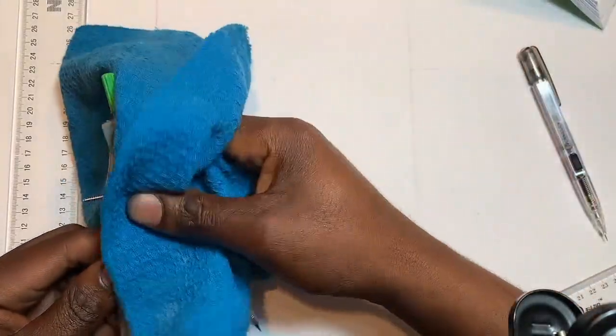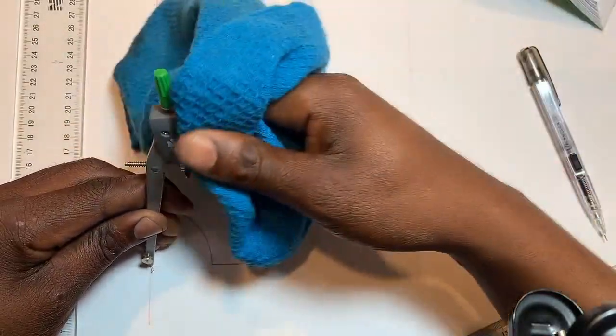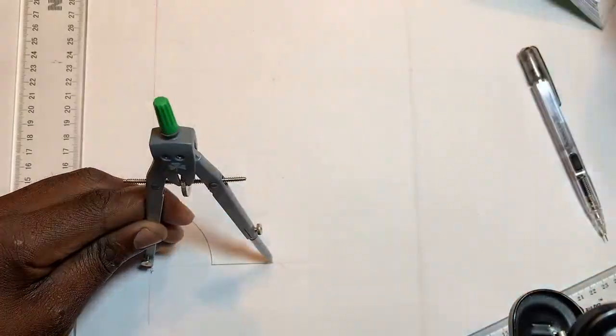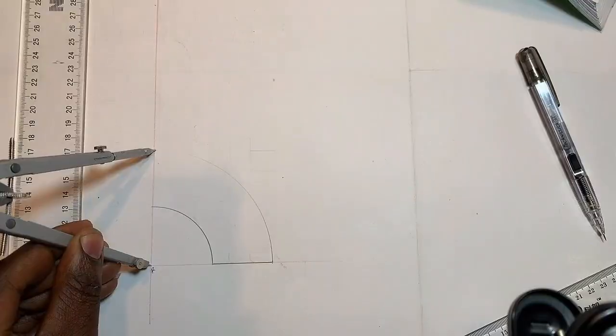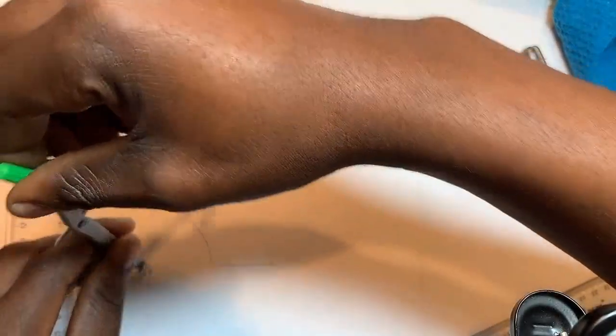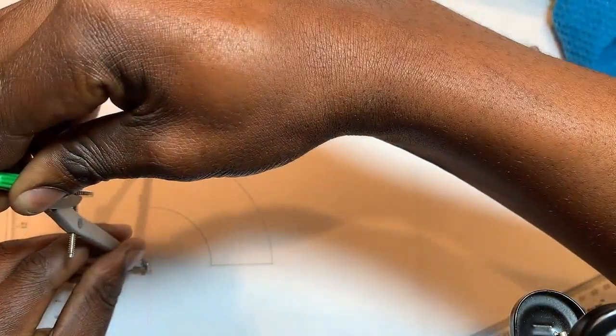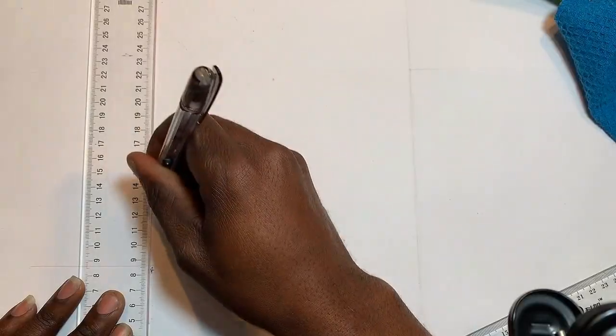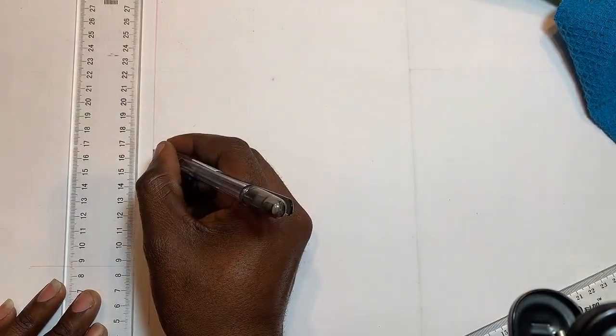It's very stiff, this one. Then close it just a little bit right there. Then I draw it dark, from here till right there.